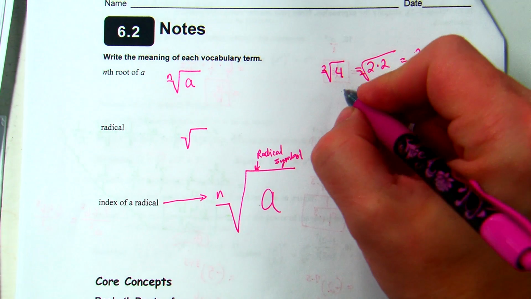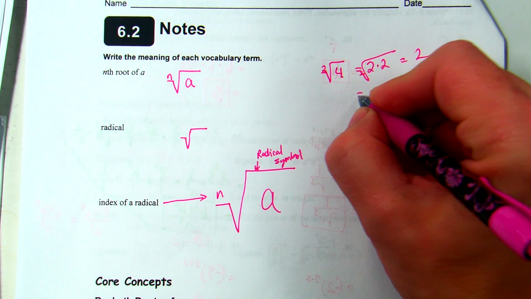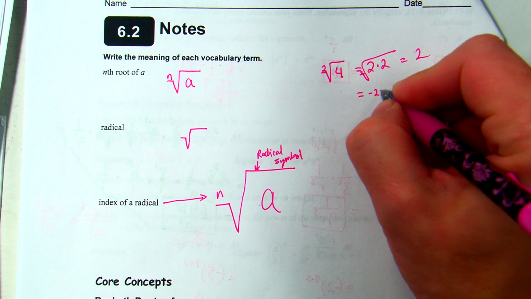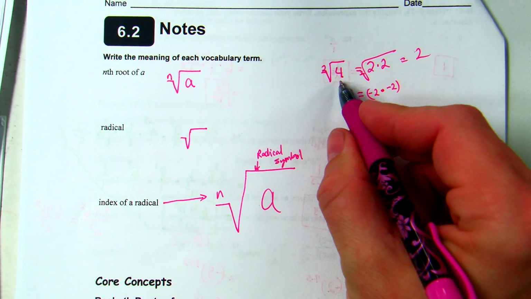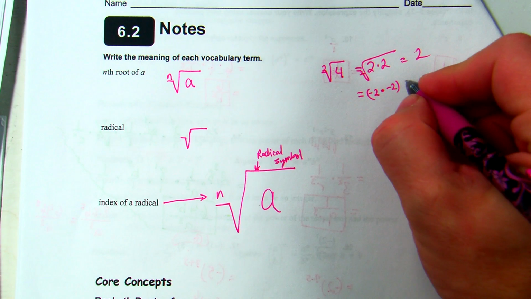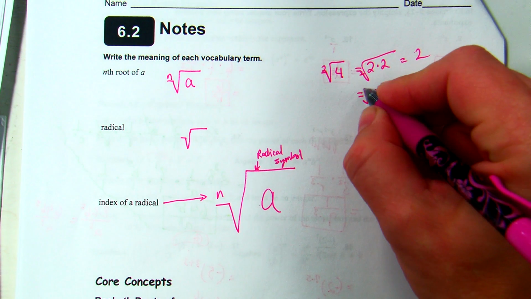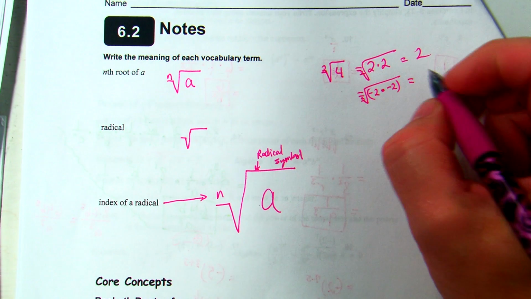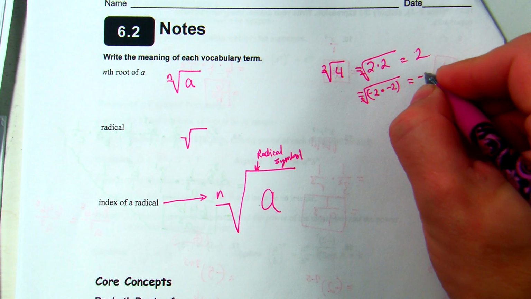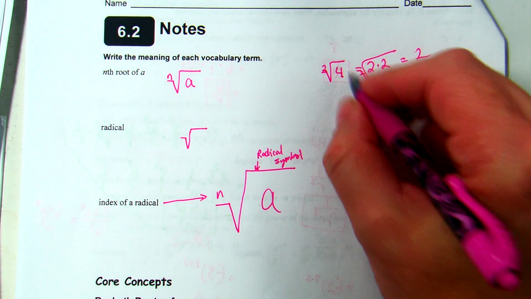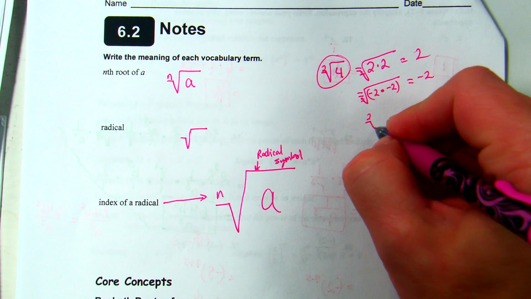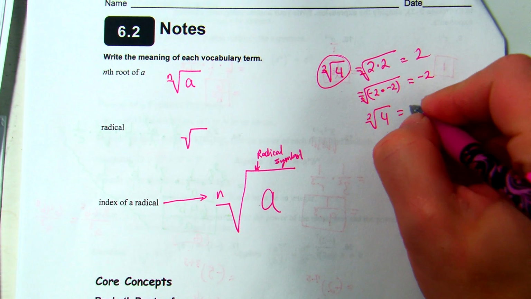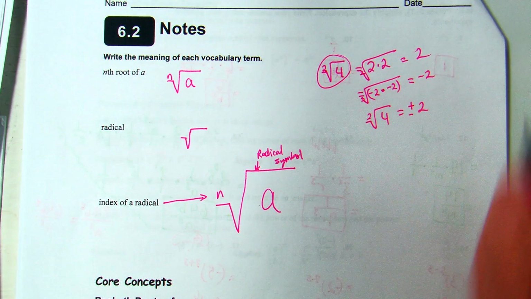But if you think about it, you could also say this is a negative 2 times a negative 2. Doesn't that also equal a positive 4? And it does, and so that's the case. The square root of a negative 2 times negative 2 is just negative 2. So we would actually write the square root of 4 as positive or negative 2.